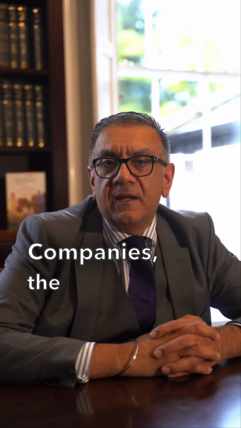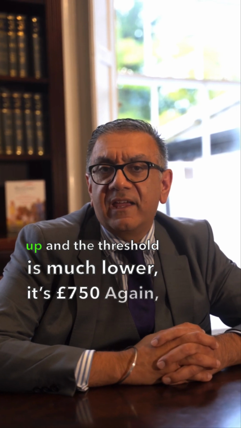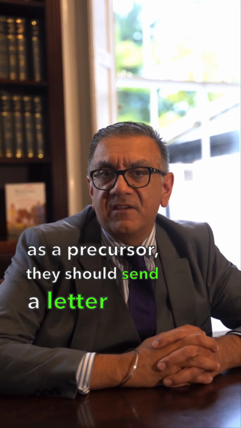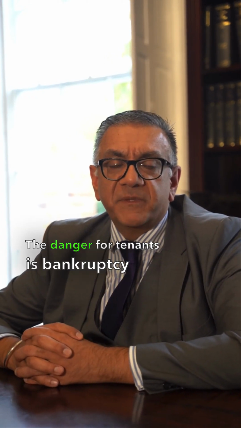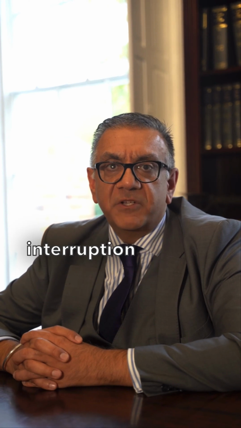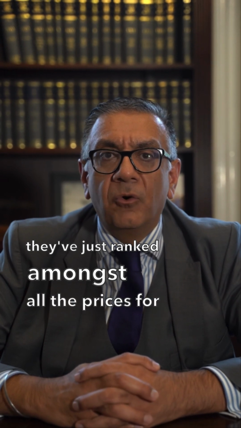For a company, that means the landlord needs to seek a winding up and the threshold is much lower, at £750. Again, as a precursor, they should send a letter and give the company an opportunity to make a payment. The danger for tenants is bankruptcy can lead to a significant interruption to their business. The problem for landlords is there's no guarantee of payment. They will just rank amongst all the creditors of the tenant.